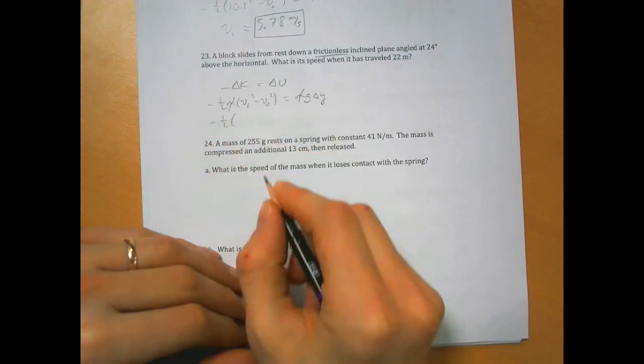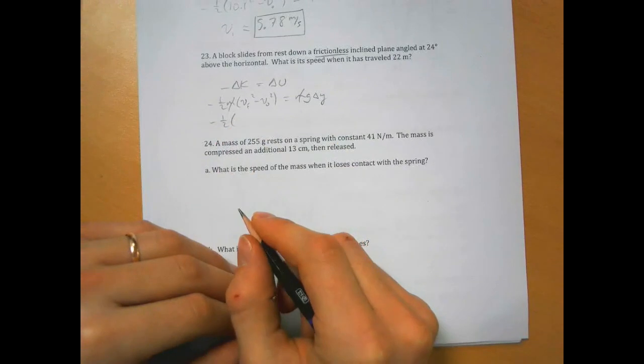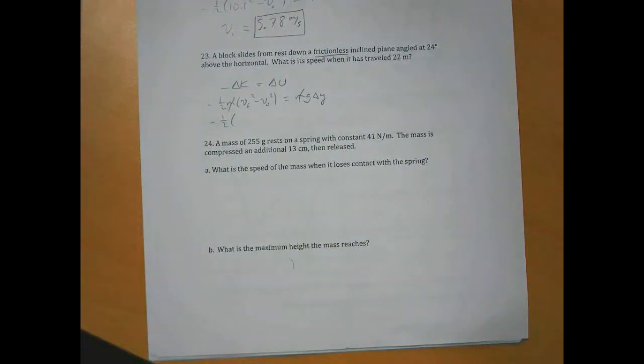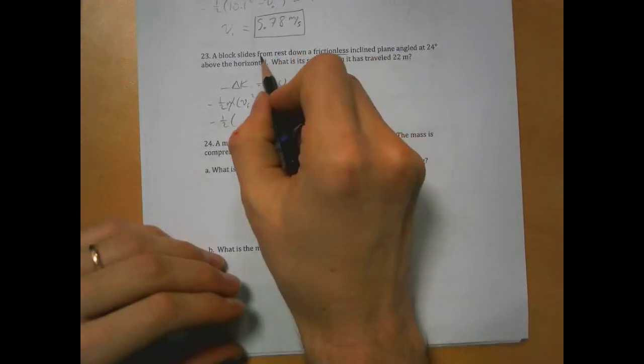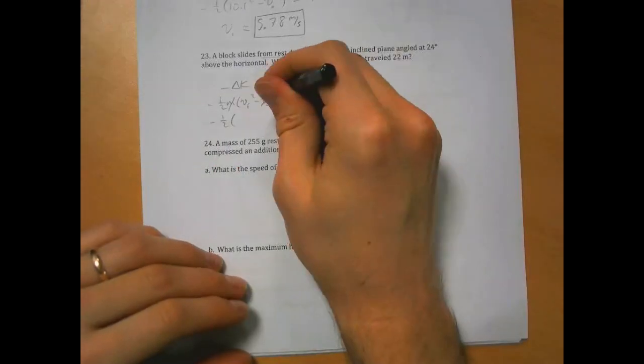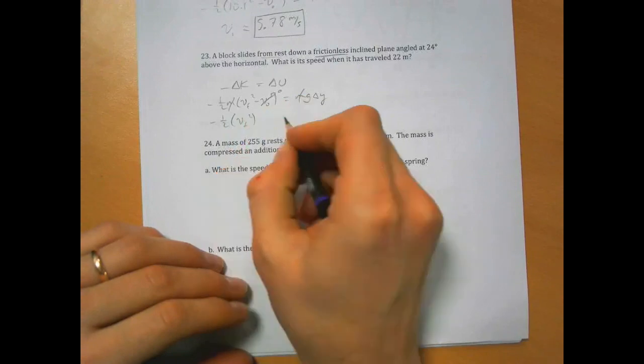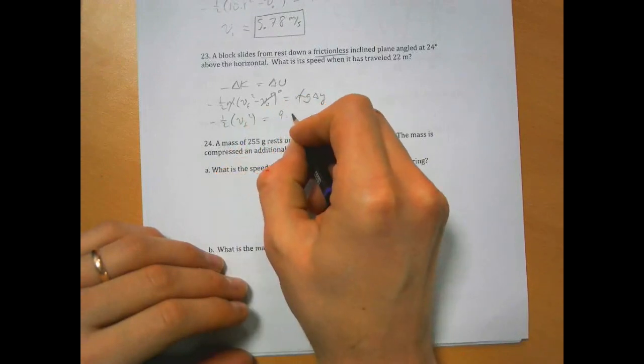Gravity is conservative. So I'm saying there are only conservative forces doing work. The work done by non-conservative forces is zero, so we can apply energy conservation. So, from rest, what does that mean? Initial is zero, final is what we're trying to find. g is 9.8. What's delta y?